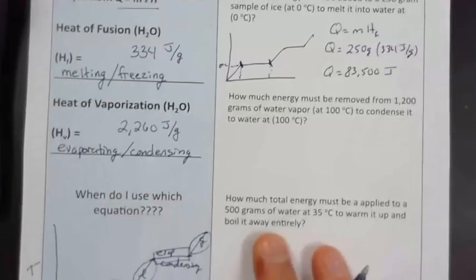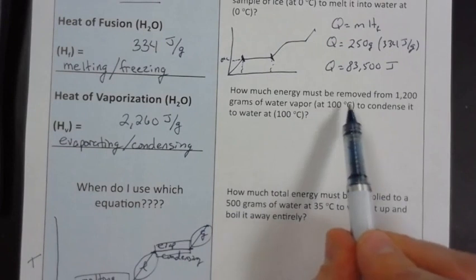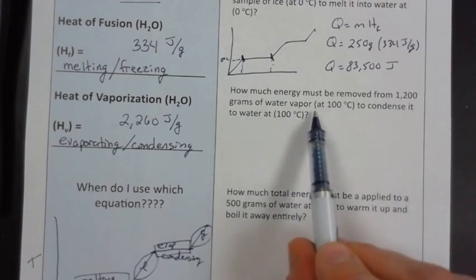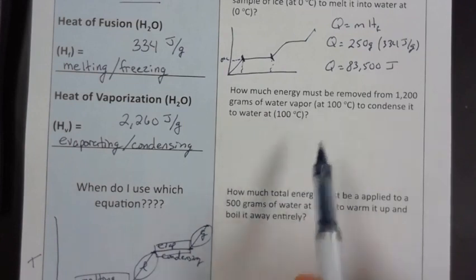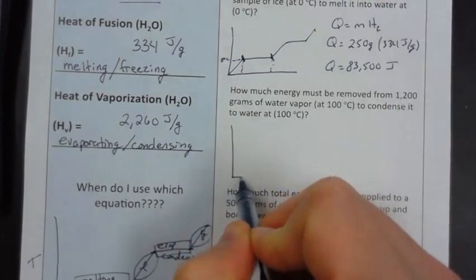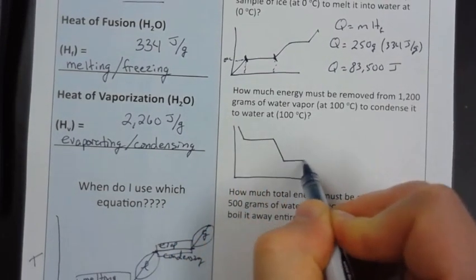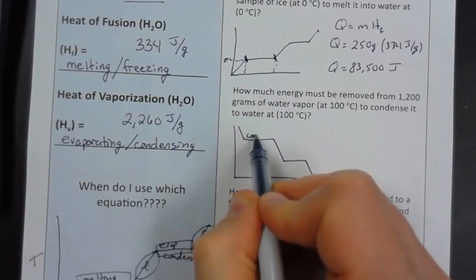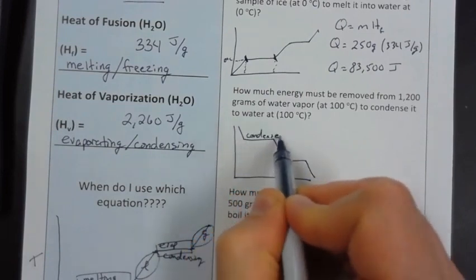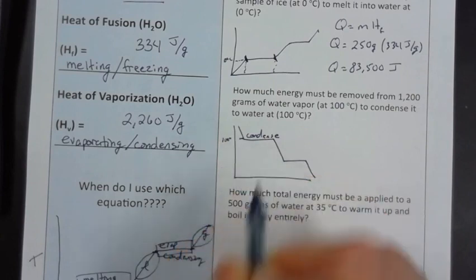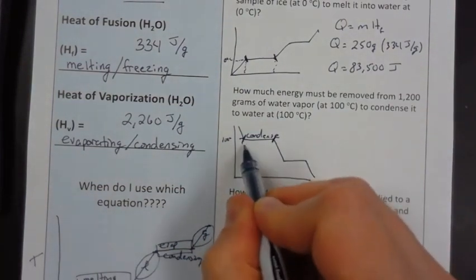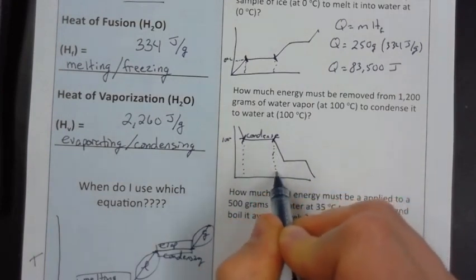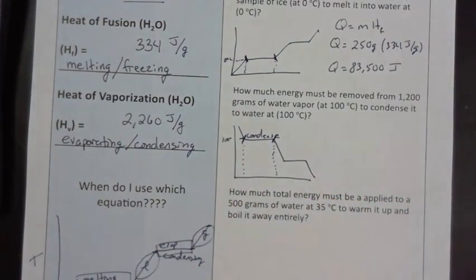Okay? Next: how much energy must be removed from 1,200 grams of water vapor at 100 degrees Celsius to condense it to water at 100 degrees Celsius, again with no temperature change. Here we're removing energy, so this has to be on a cooling curve. And the cooling curve for water has condensation happening here at 100 degrees Celsius. So we're starting at 100-degree water vapor, ending at 100-degree liquid water, and we're just talking about the energy amount that's being removed just to go through that process of condensation.